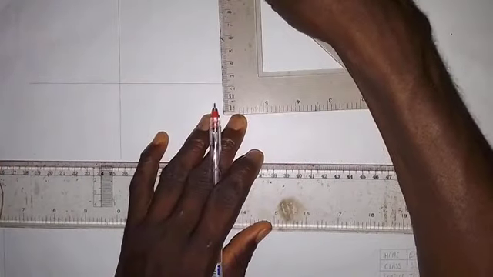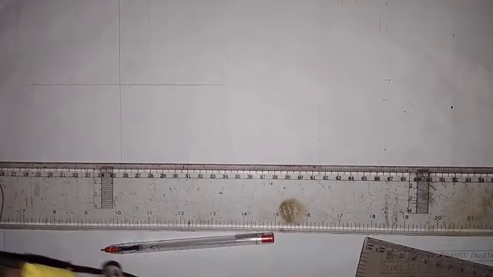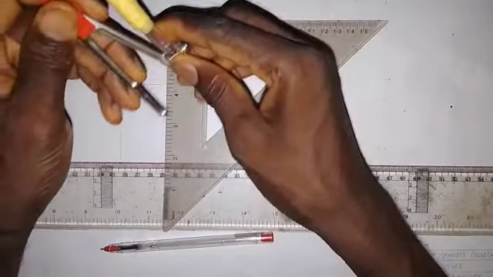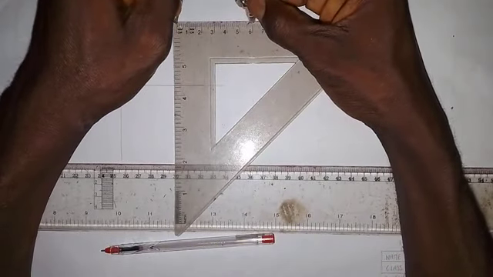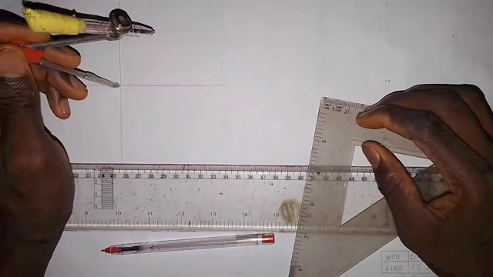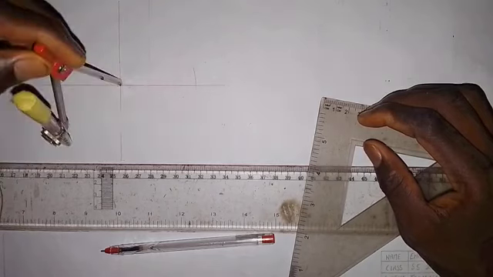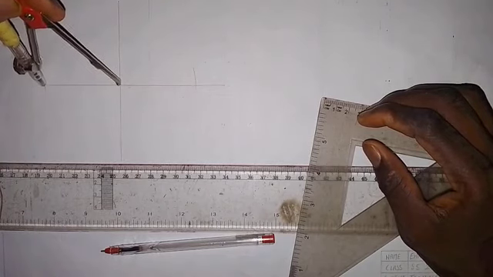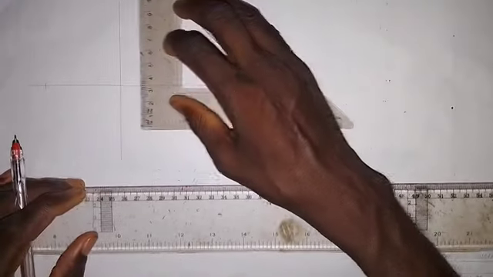Okay, the next thing that we are going to do is take our compass and take a measurement of 60 millimeters, which is half of the major axis. This is 60. So you put it at this point here, and you make an arc here, and we make an arc here. I'm going to keep this 60 for a purpose, and I will let you know that when I'm done with that.